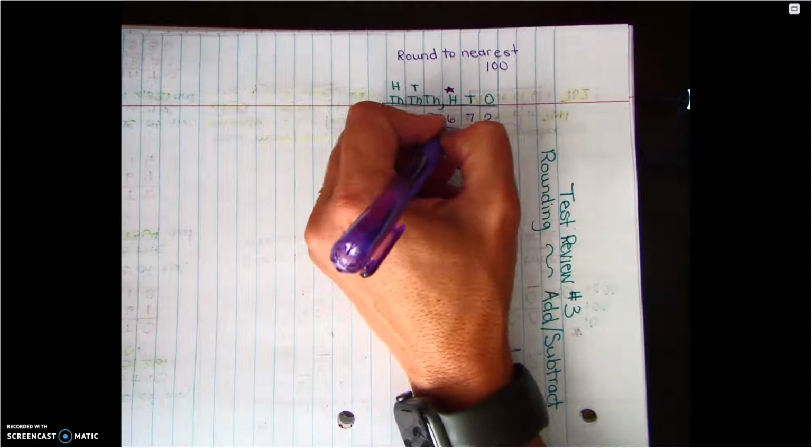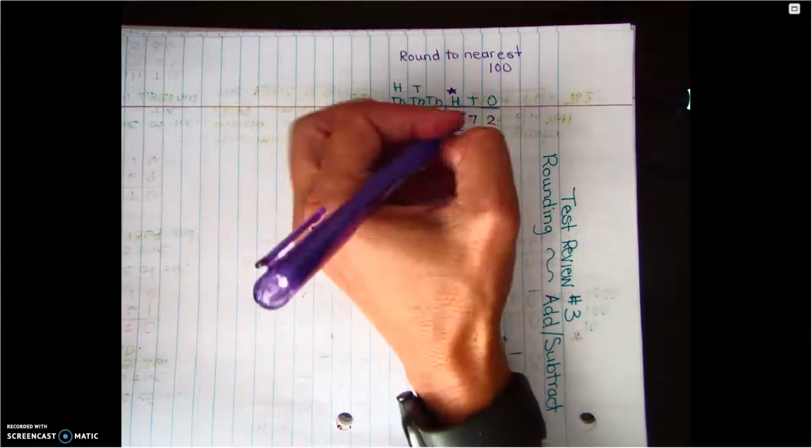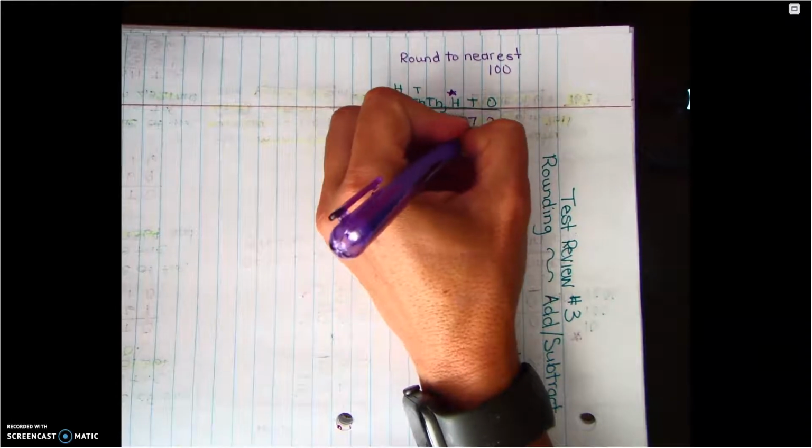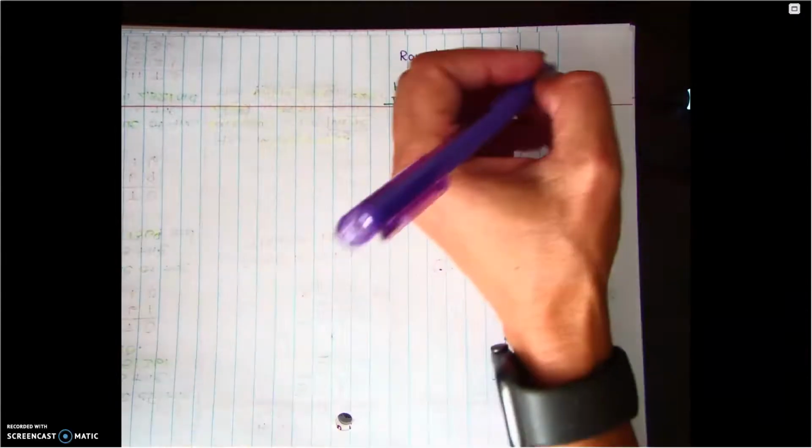672. So I know that I'm going to underline this. I'm going to look next door, and remember, 5 or more, raise the score; 4 or less, let it rest.